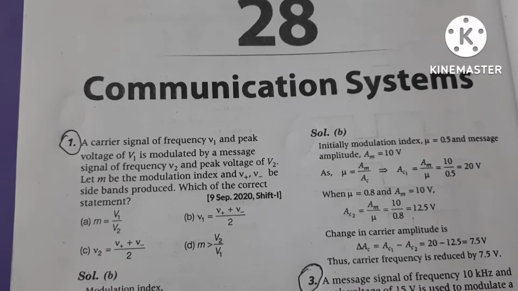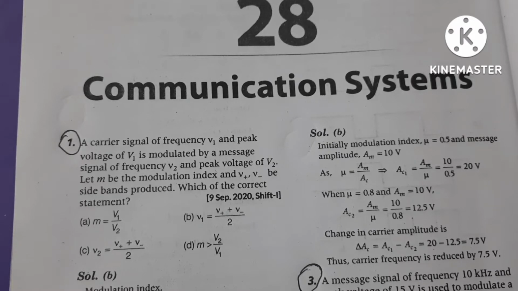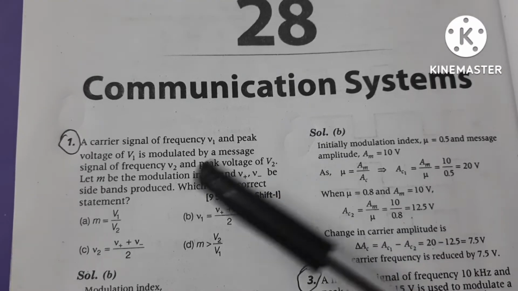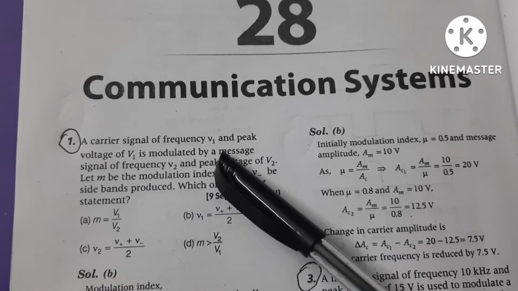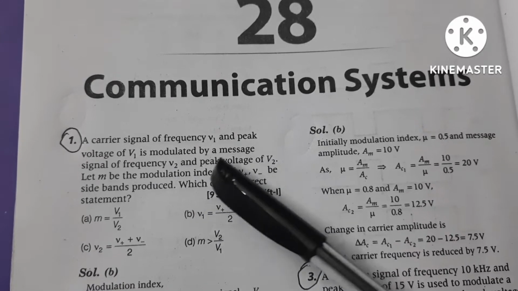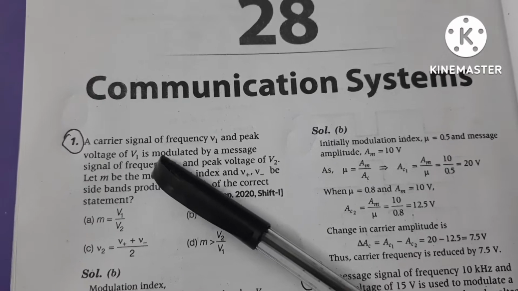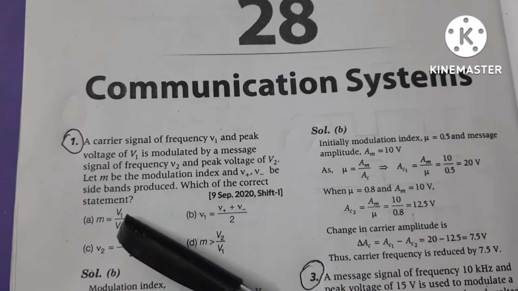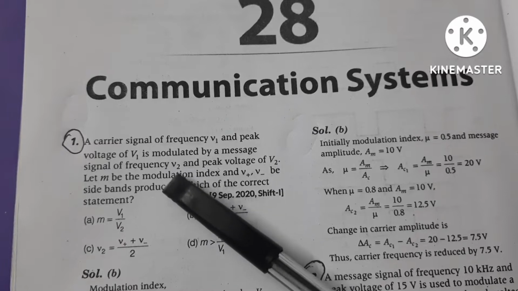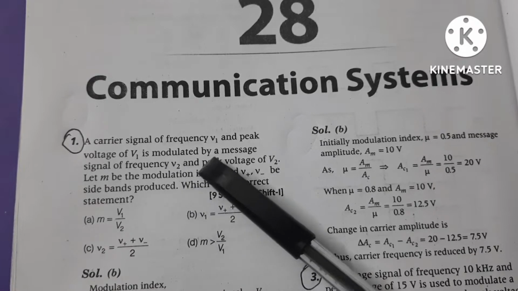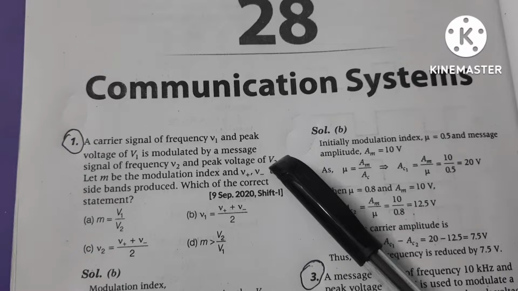Now we are going to discuss previous year's MSET problems, and the topic name is communication systems. Look here, the first problem: a carrier signal of frequency ν1 and peak voltage V1. So this is about the carrier signal. Then it is modulated by a message signal of frequency ν2, and at that time the peak voltage they have given is V2.